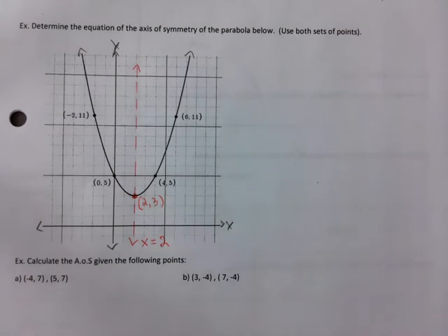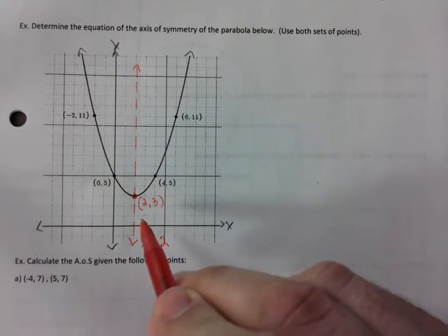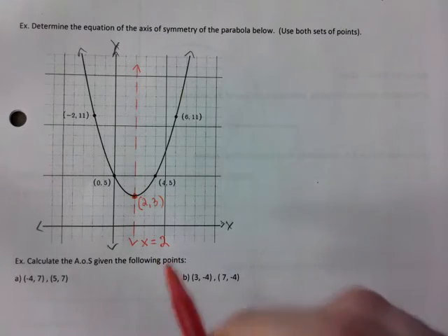The song I'm thinking of. Anyways, 2, 3, the axis of symmetry is 2.